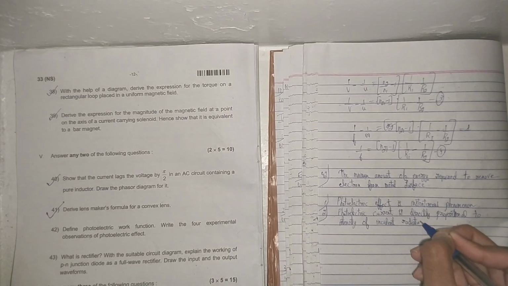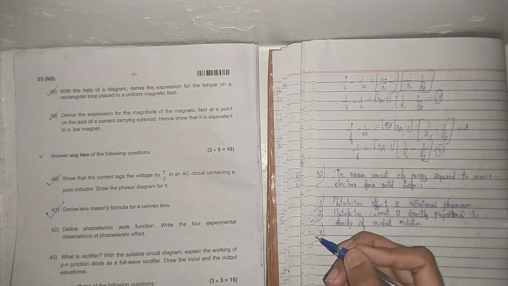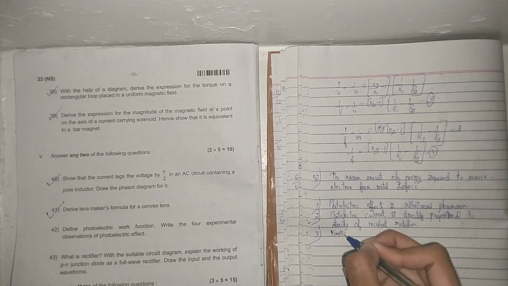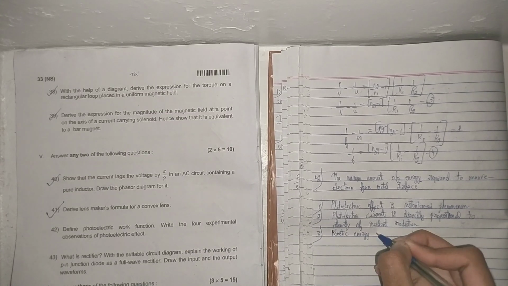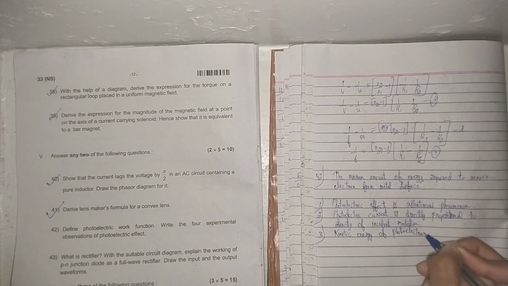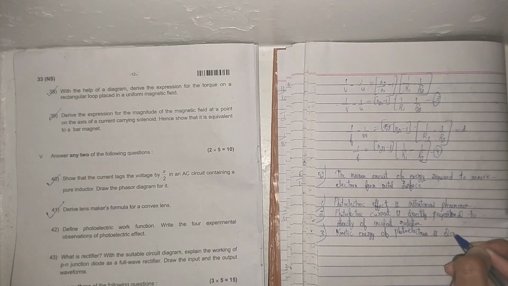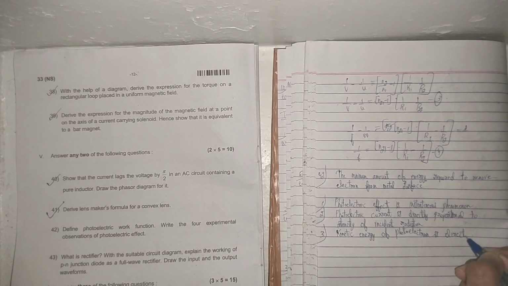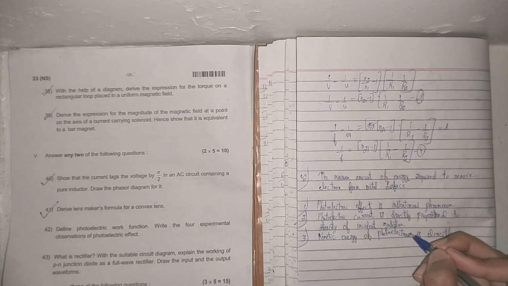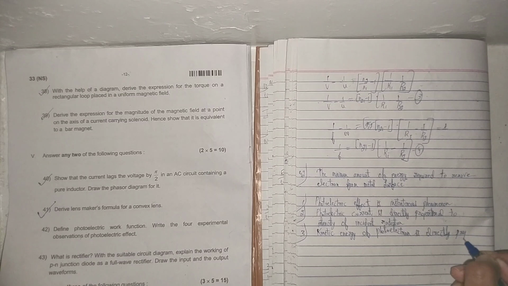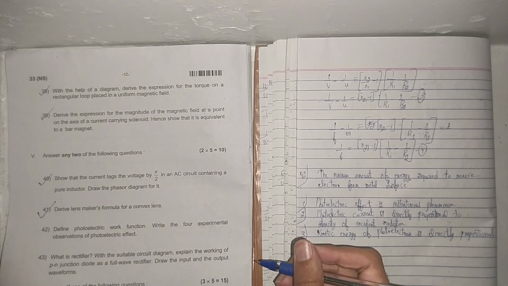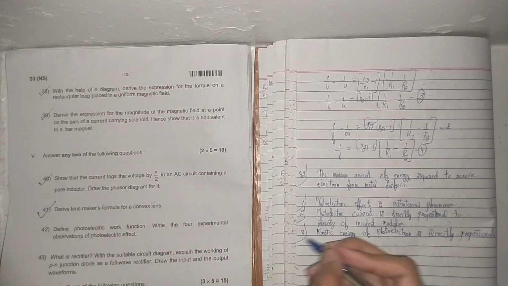Next, the third experimental observation is that the kinetic energy of the photoelectron is directly proportional to the frequency of incident radiation.